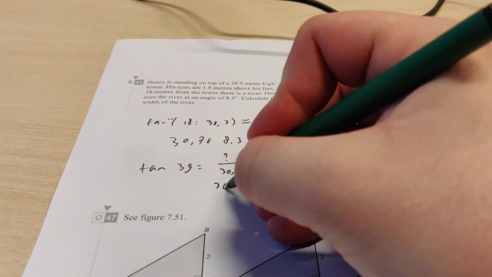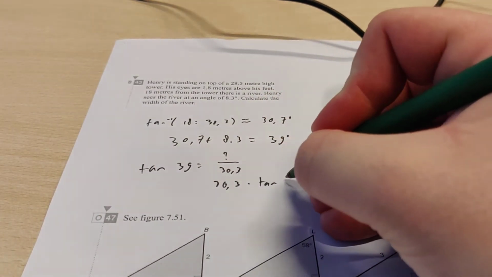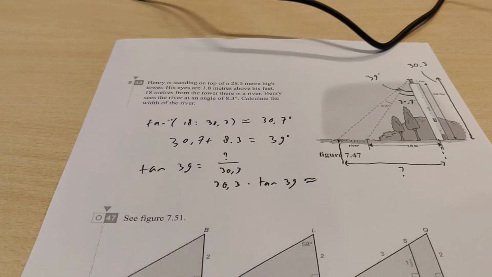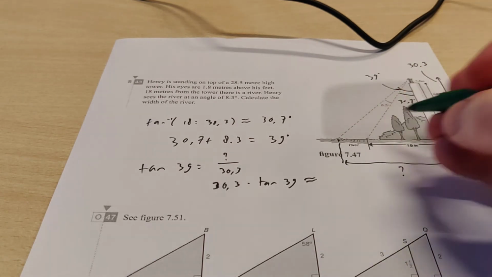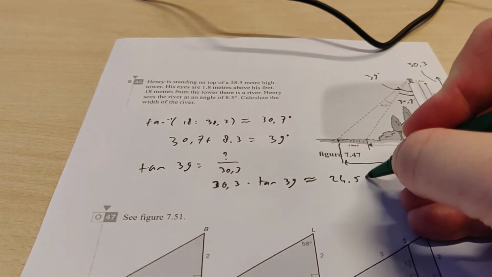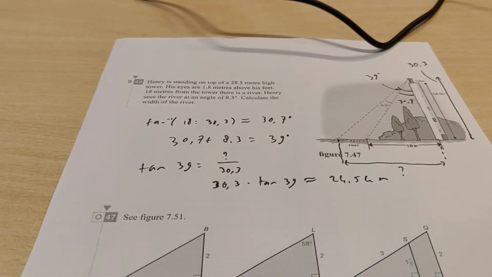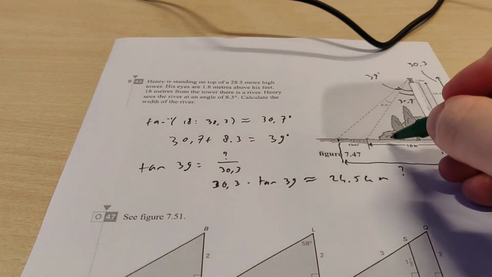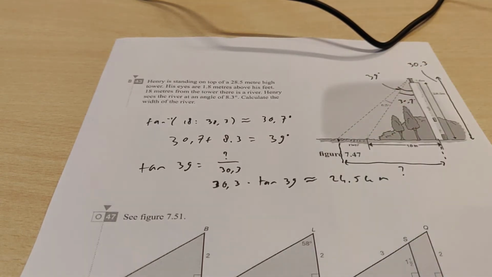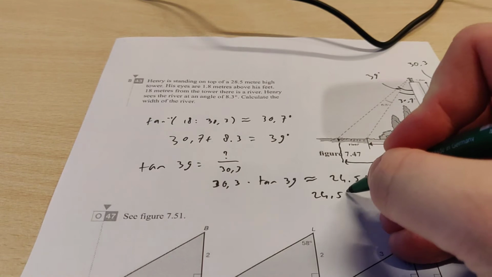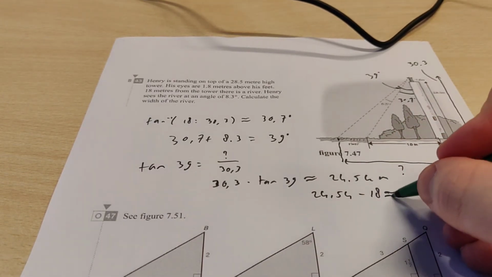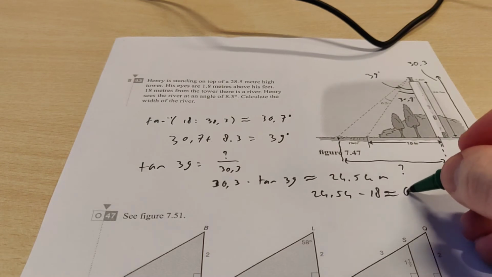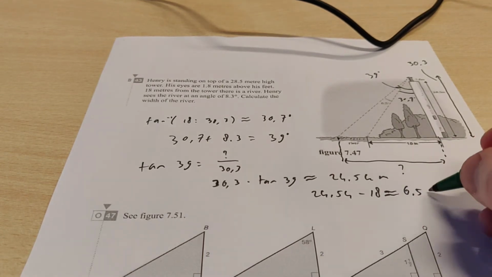So if you do 30.3 times the tangent of 39, if you calculate that, then you get the answer, which is, actually you get this whole length, which is 24.54 meters. And then what we need to do is subtract this 18 from it, and then we know how wide the river is. So 24.54 minus 18 equals, well, rounded off to one decimal place, I'm going to round off at 6.5 meters.